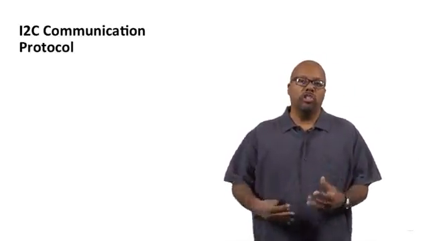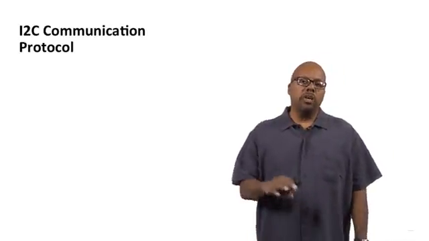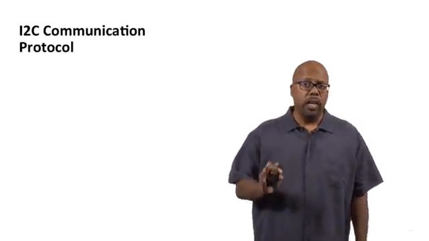You want to connect your microcontroller to other chips so you can talk to those chips and tell them what to do, grab data from them, and so forth. When these chips communicate, there are several different communication protocols which they can use. The one we're going to talk about right here is called I2C.